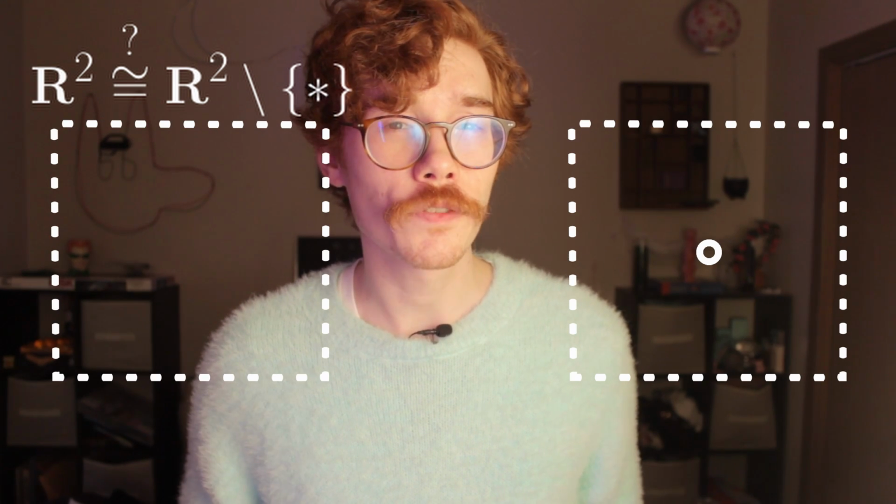But now, what if n is 2? Are the plane, and the plane with a hole in it, homeomorphic? The answer is not so obvious. I think just about every property that we've discussed so far that holds for the plane also holds for the punctured plane. Both are non-compact, second countable, path connected, connected, etc.